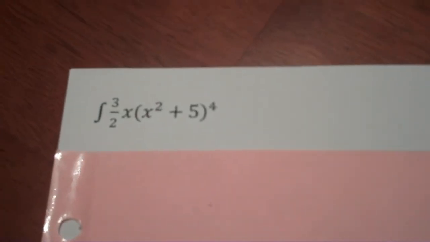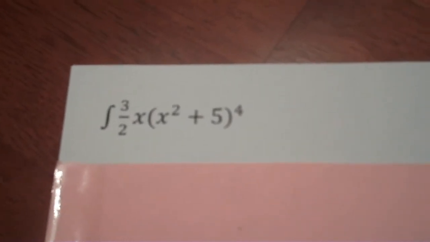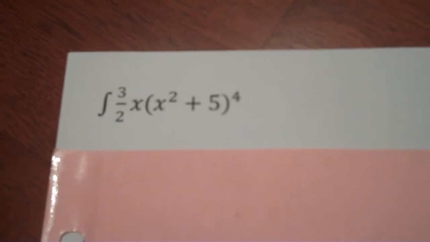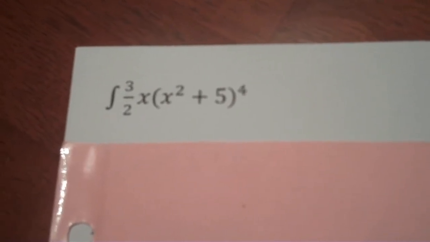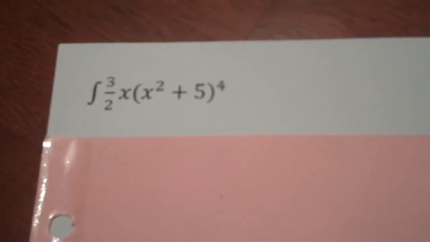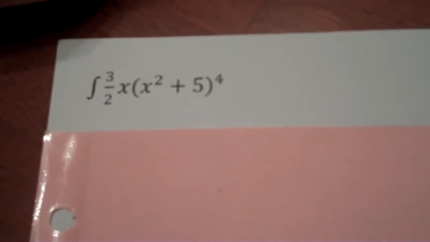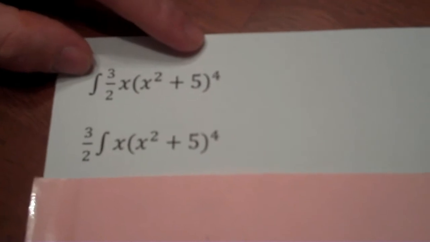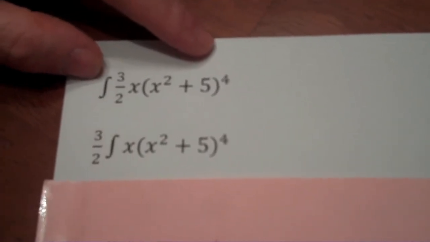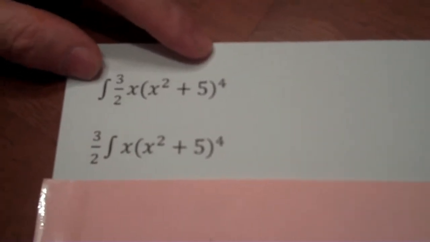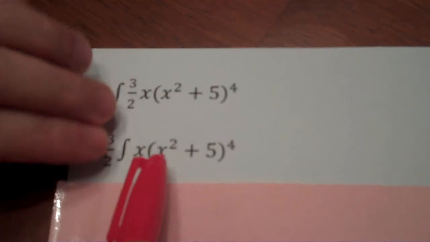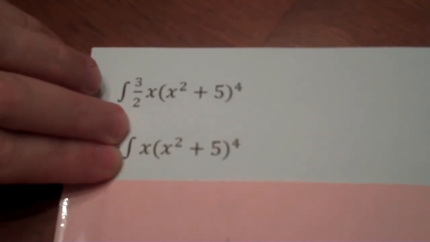Now, this is more or less the very first problem, or one of the first problems that I gave you in class. Let's go ahead and see if we can integrate 3x times the quantity x squared plus 5 to the fourth. Now, first of all, I'm going to go ahead and pull that 3/2 out. You can always take that constant and just move it off to the side and ignore it. So I'm basically going to take that 3/2, ignore it, and just concentrate on the rest of the function.